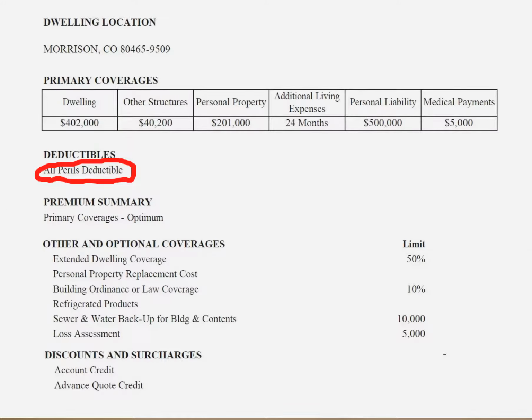Let's move forward from deductibles. So let's talk about packages here. Every carrier has different packages that they offer as part of their homeowners insurance policy. In this specific instance, it's called the Optimum package, but there are 1,000 different names for each package that each carrier will offer their clients.